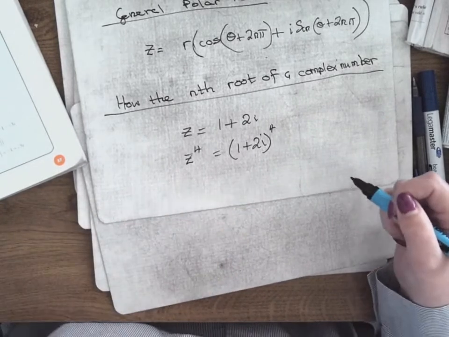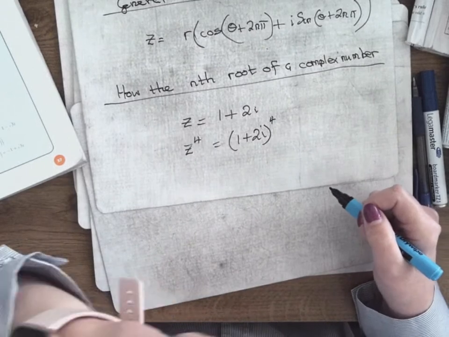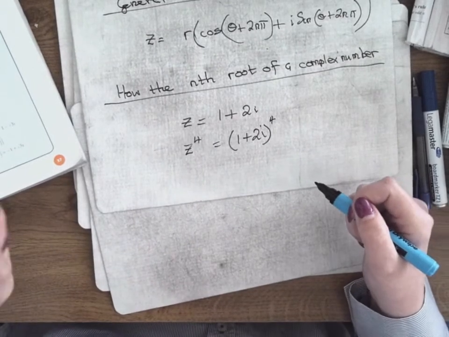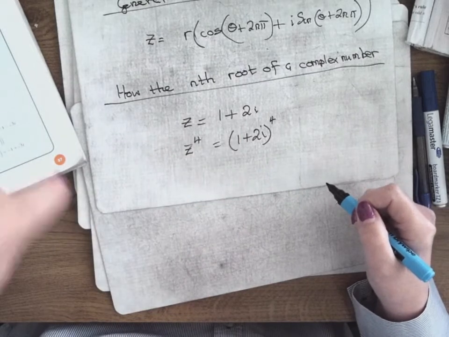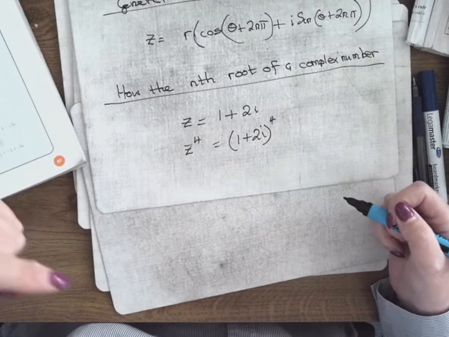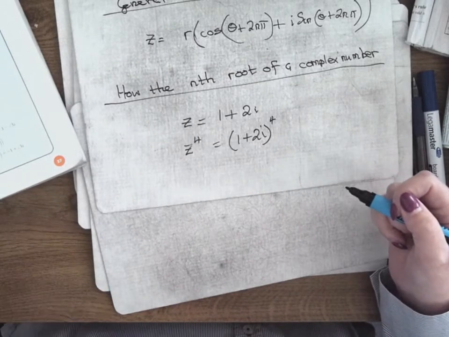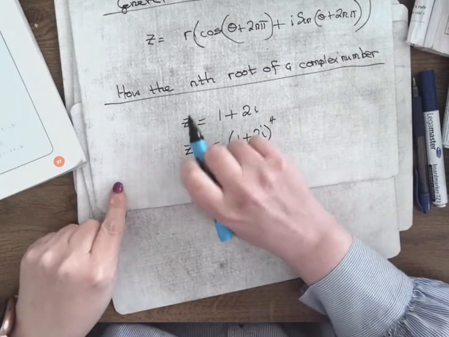So I'm going to tell you what z to the power of 4 is, and I'm going to ask you, well, what did I multiply by itself 4 times? Do you see the difference? In the previous section, I told you the complex number and I asked you to raise it to a power of 4 and give me the answer. Now I'm going to give you the answer and ask, what did I raise to the power of whatever it is? So that's the nth root.